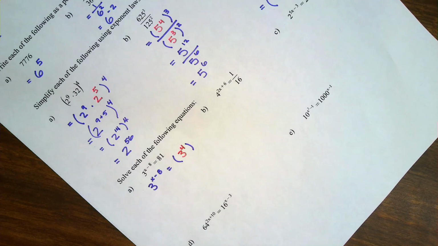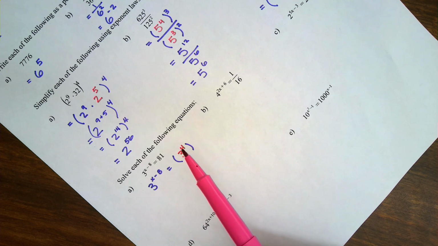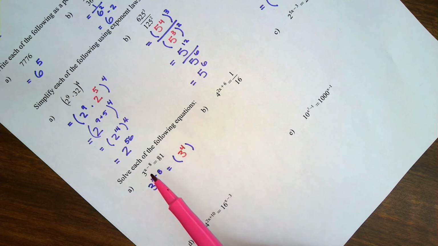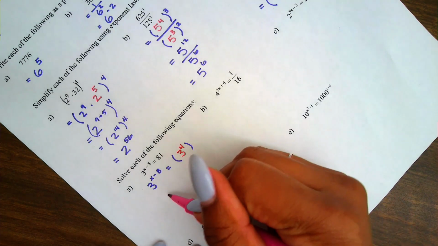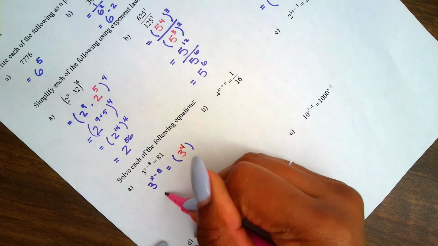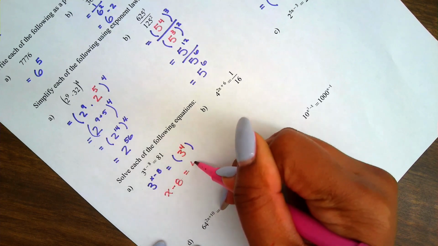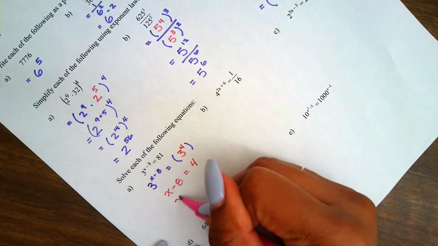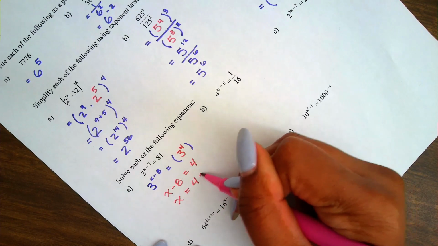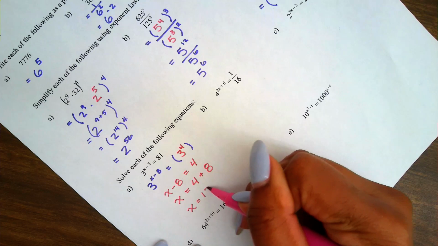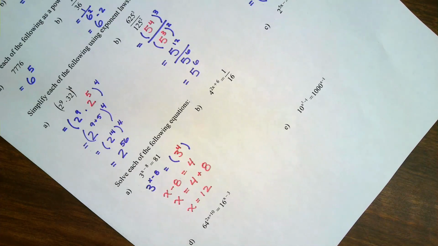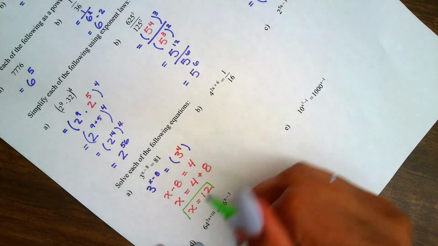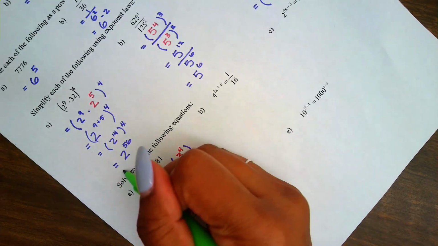Okay? Now, if these are equal, 3 to the power of x minus 8 equal to 3 to the power of 4, that means that x minus 8 must equal 4. So what is x? Now, these are simpler numbers, so I could probably figure it out without doing the math by hand here, but I still do need to show it. So I'm basically saying x minus 8 has to equal 4 if these are equal. So what does x actually equal? Well, I bring my minus 8 to the other side as addition, and I get that x actually equals 12. Okay? So I'm solving for x. That's what solve means here.